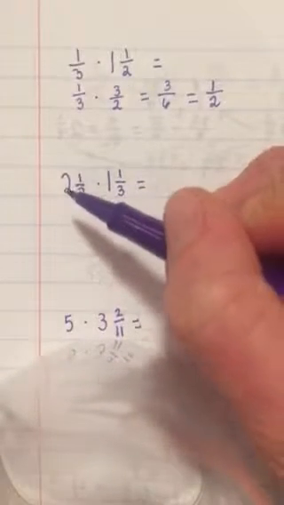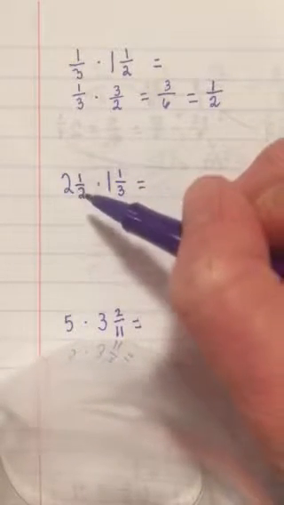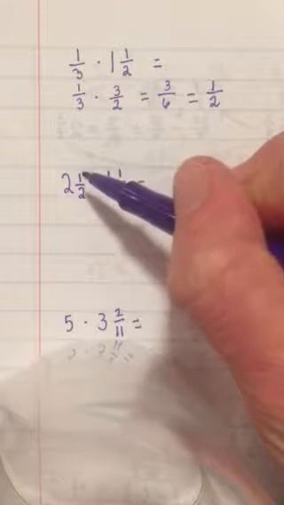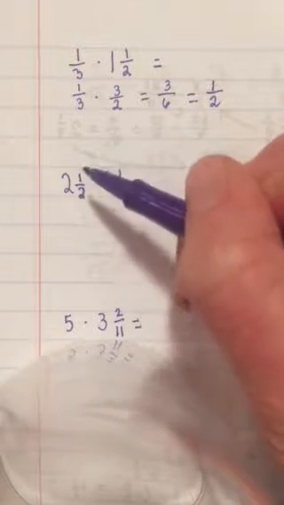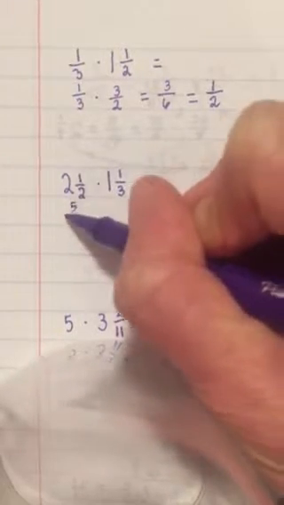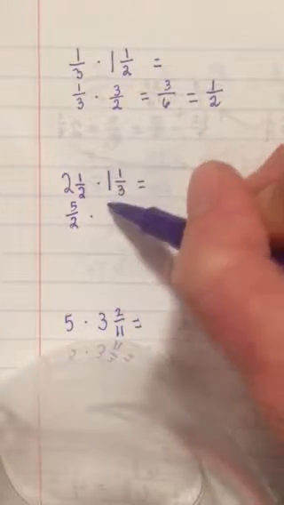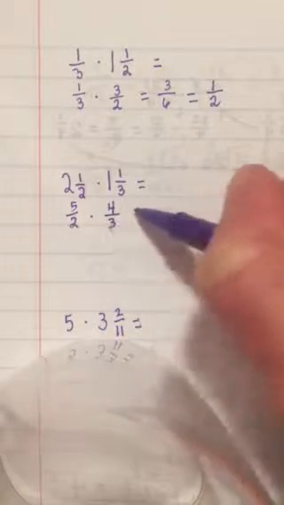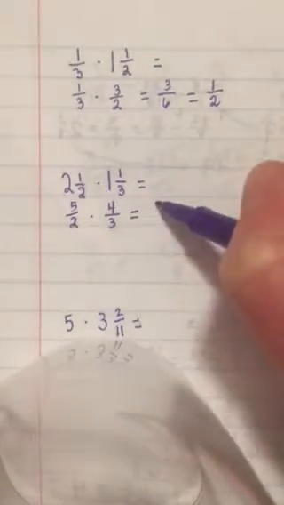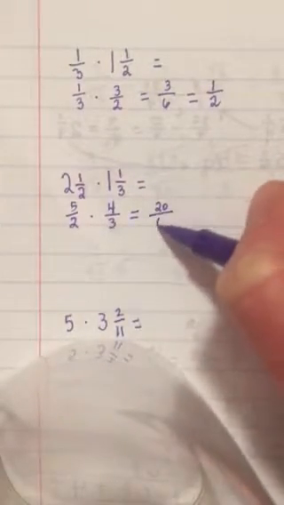We need to change it to an improper fraction. We're going to multiply going down and then add going up. 2 times 2 is 4 plus 1 is 5. We have 5 halves times 1 times 3 is 3 plus 1 is 4 thirds. Now we get to multiply straight across. 5 times 4 is 20. 2 times 3 is 6.